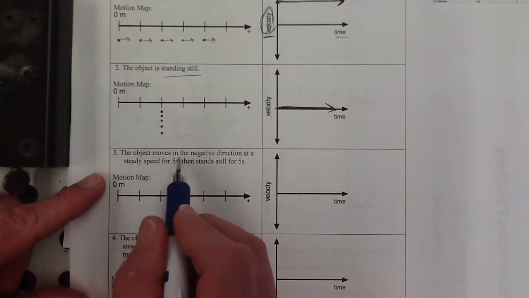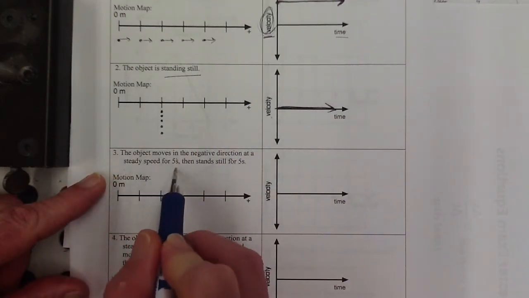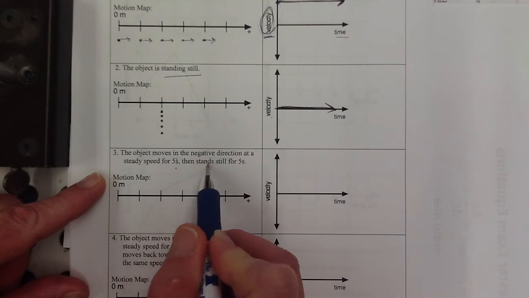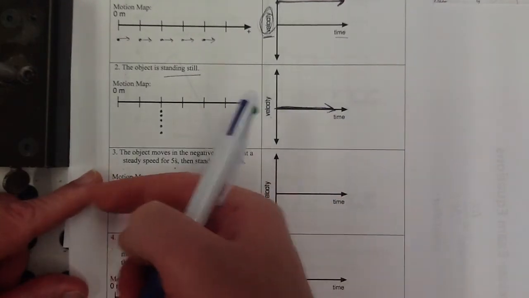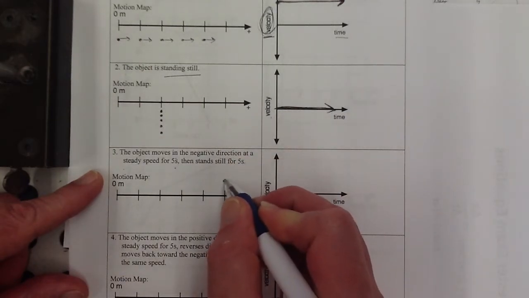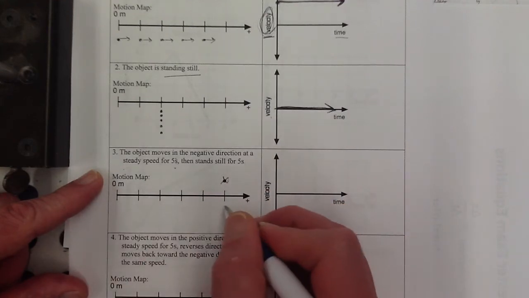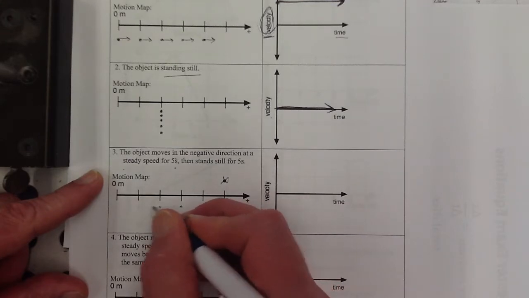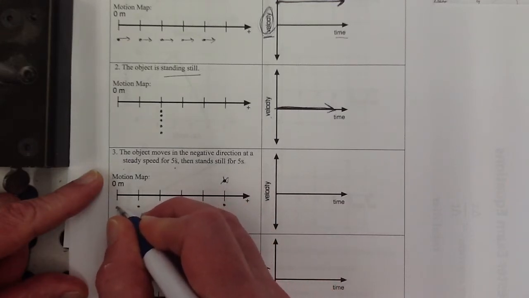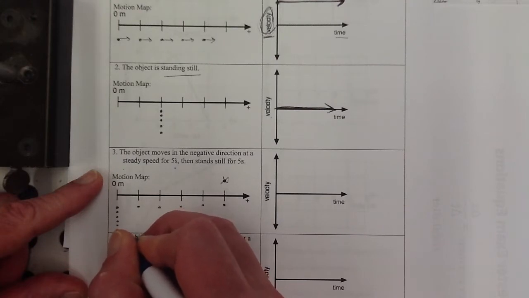How about this? The object moves in the negative direction at a steady speed for 5 seconds and then stands still for 5 seconds. Okay? So I'm going to start over here, so I've got room to go this way. So that's time 0, and then what? Actually, you know what? I'm going to do these underneath, so I have more room. Here's time 0, 1, 2, 3, 4, 5, and then stand still for 5 seconds. 1, 2, 3, 4, 5.